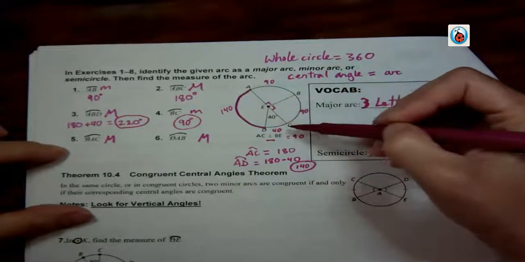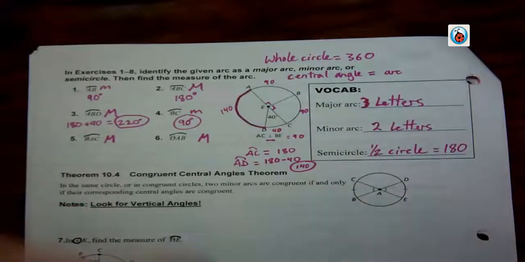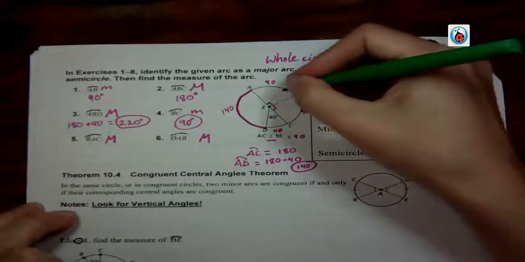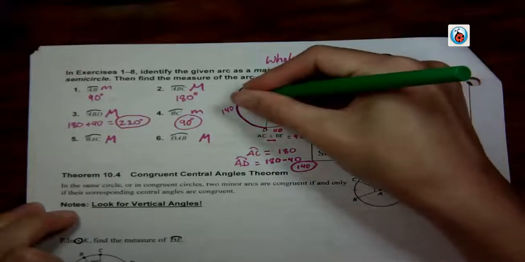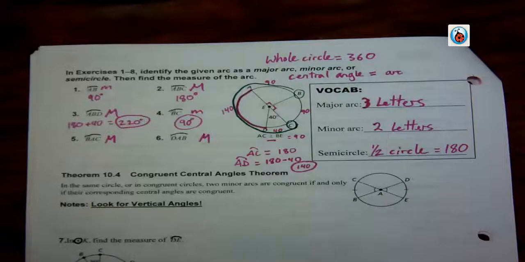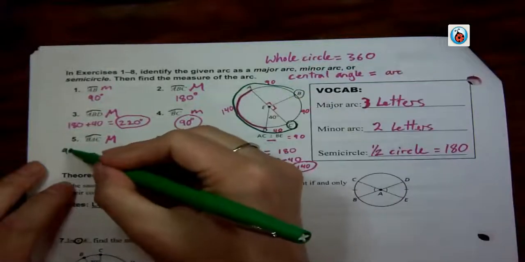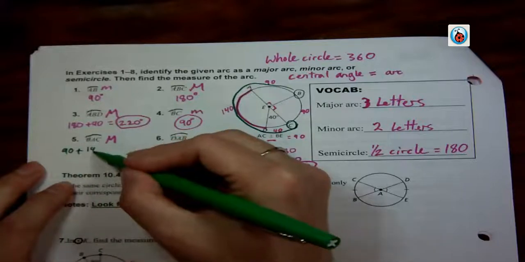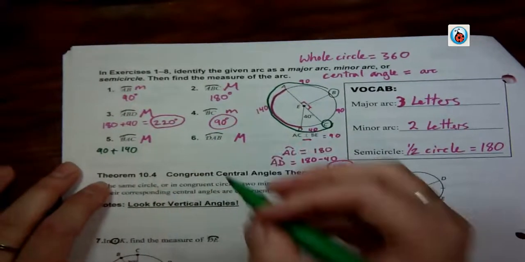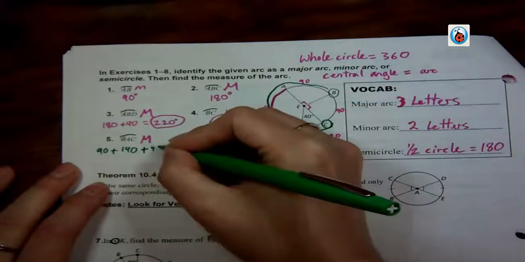BAC means we're coming all the way around from B through A, all the way around till we get to C. So we could add up all of those, so that would be 90 plus 140 plus another 40.